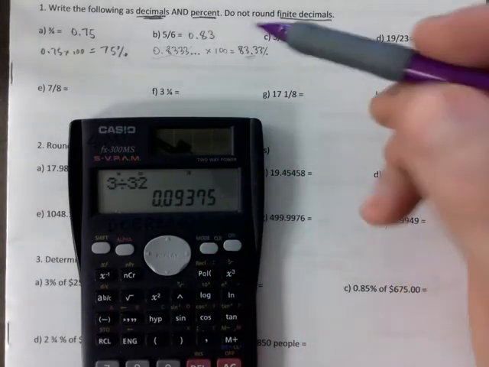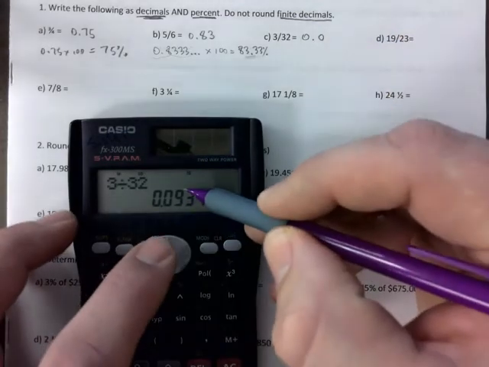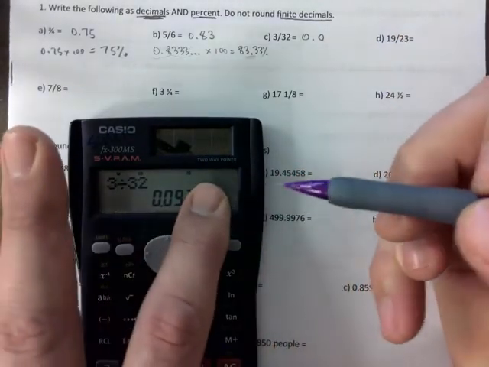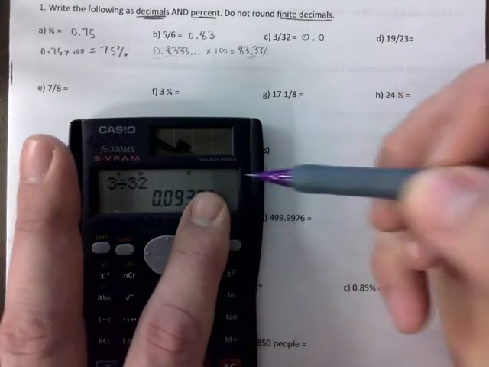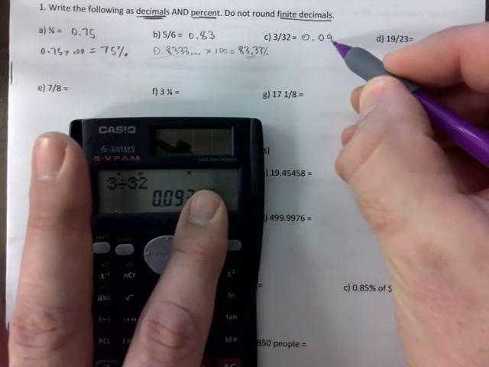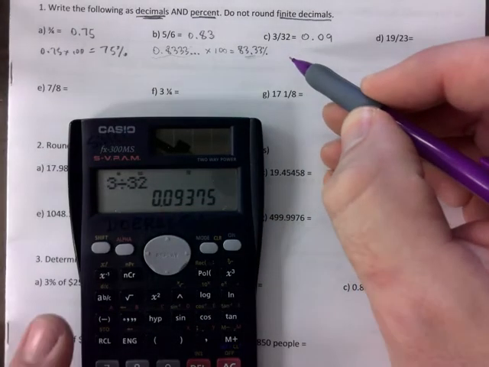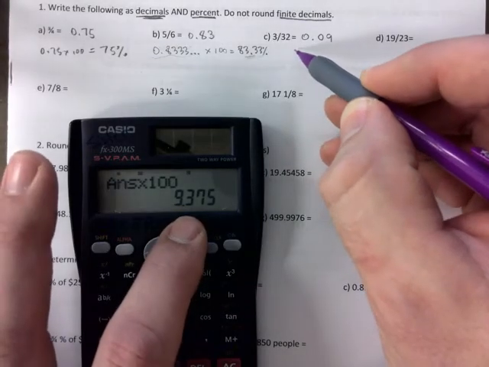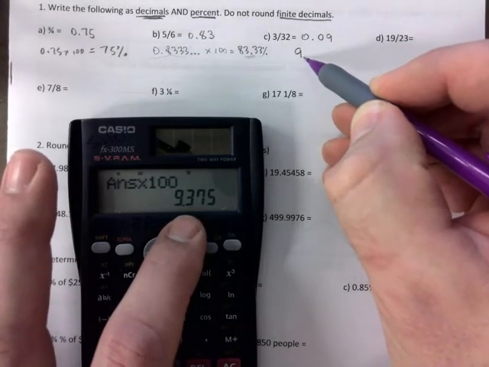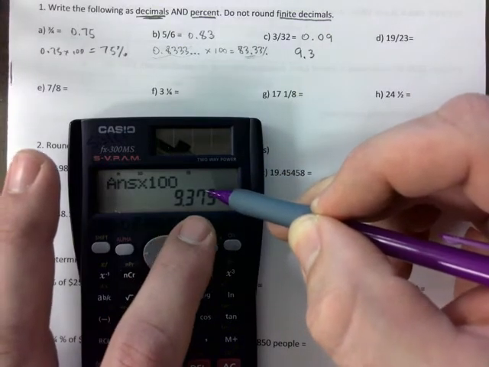So watch what we're going to do here. 0.0, we're cutting it at 2 decimals. That's what this course always calls you to do. The 3 doesn't do anything to the 9. So this is 0.09. And then you multiply that by 100, and now you write down the percentage. 9.3. What's going to happen to that 7?